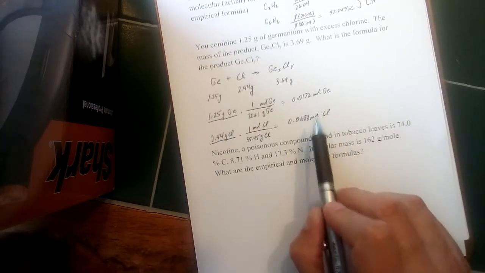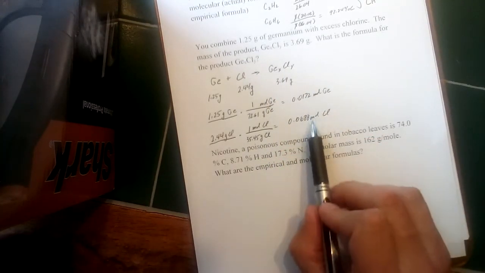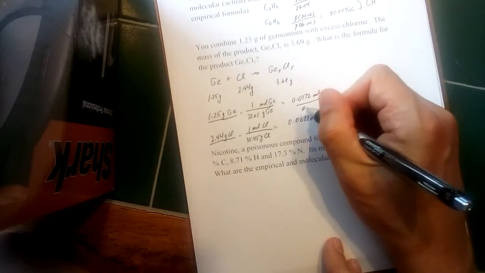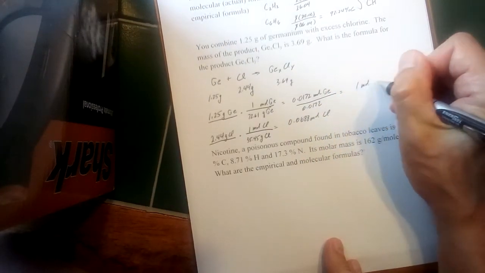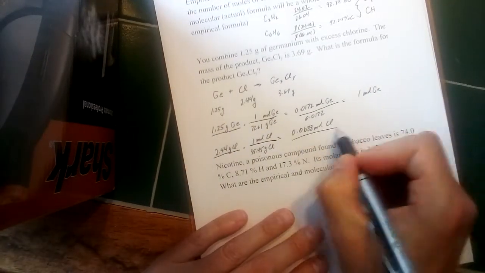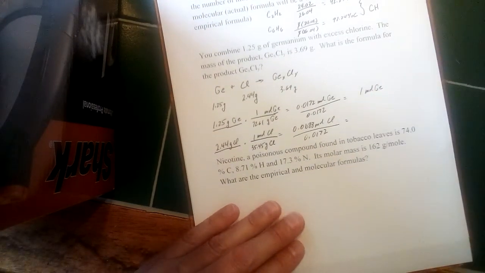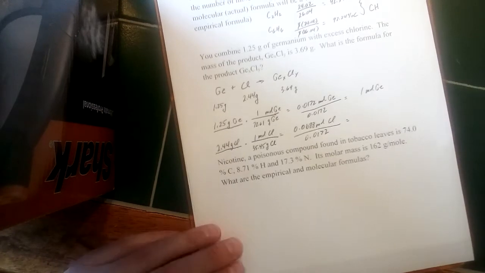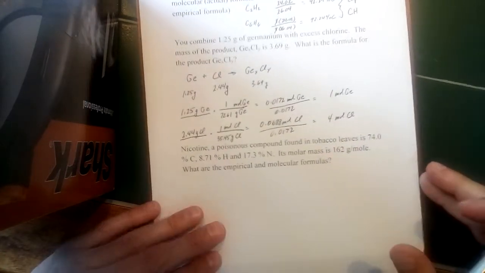If I want to make these integers, it's not unreasonable to suspect maybe one of those in the formula is 1. So whichever value of moles is the smallest, I'm going to take that numerical value and divide by it. If I divide my quantity of germanium by 0.0172, that becomes 1 mole of germanium. Then if I divide the other one by that same number, that will maintain their ratio. 0.0688 divided by 0.0172 gives me 4. So for every 1 mole of germanium, there are 4 moles of chlorine in this compound.